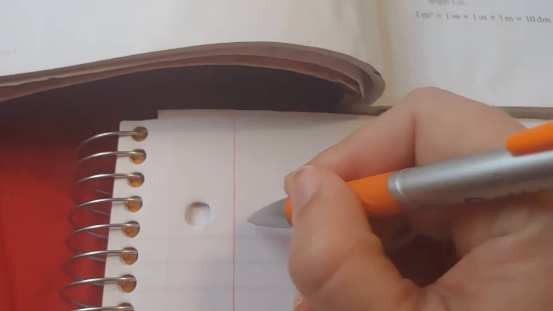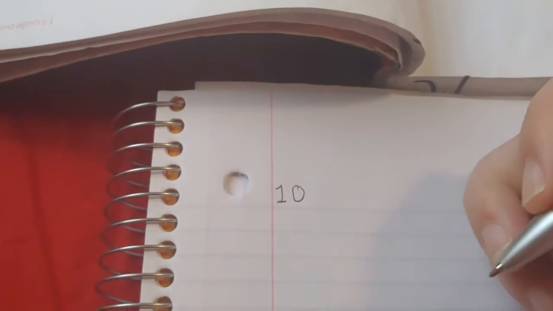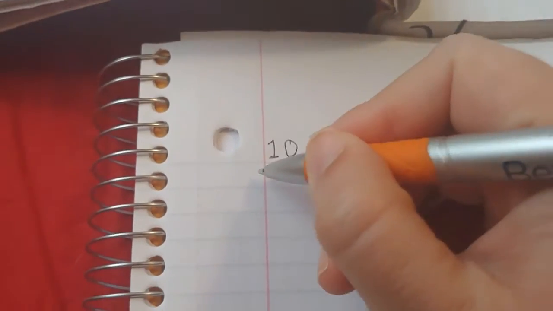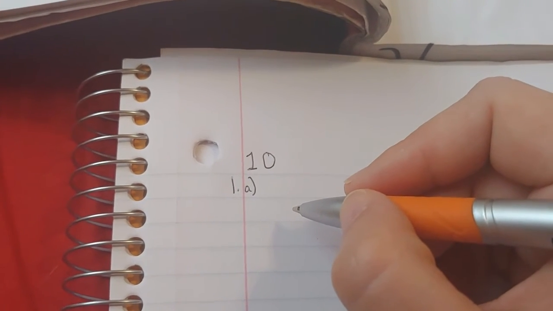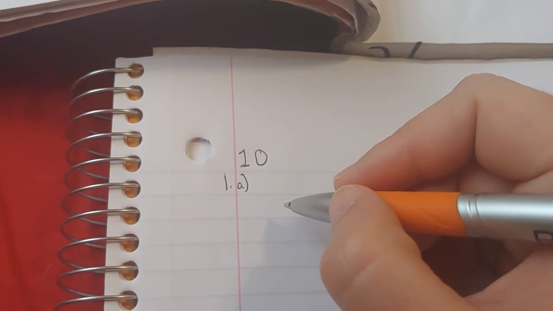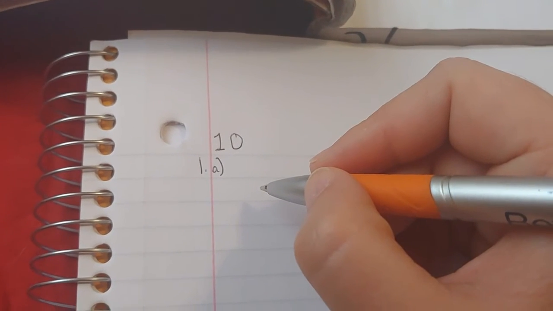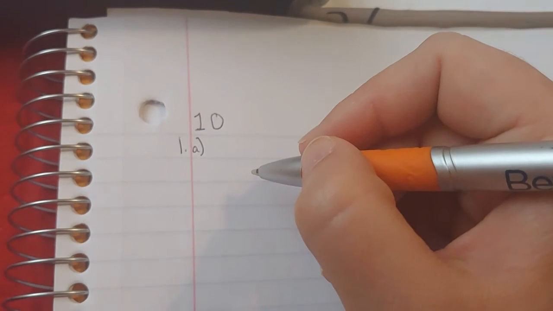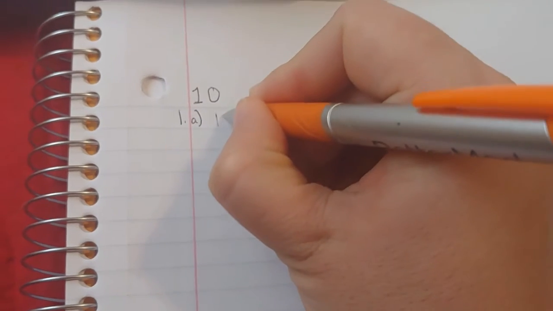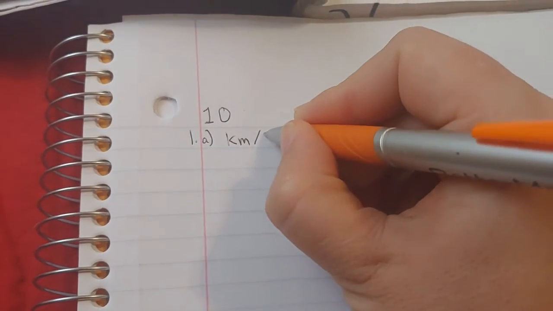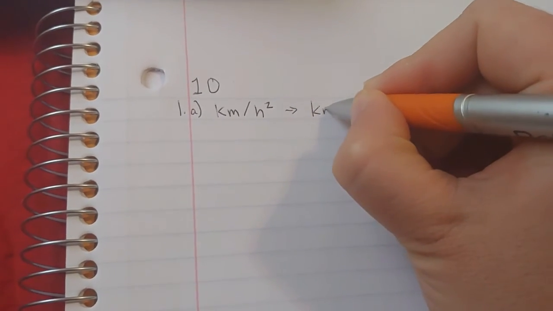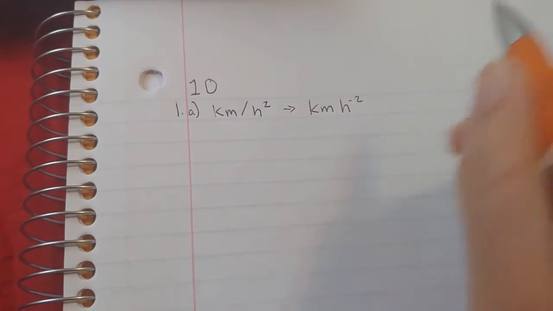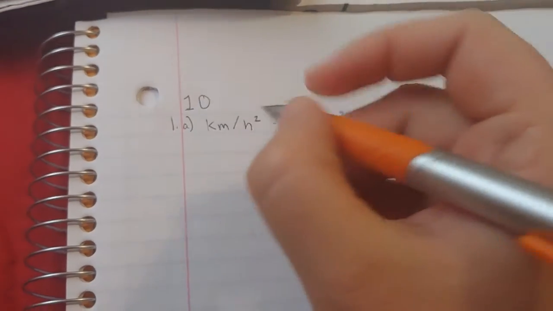All right. So I'm going to start off with 1.0 and look at problem number 1, part A. This says to write down the symbol used for the quantities in bold. I want to write down the symbol used for acceleration of an object that has units measured in kilometers per square hour. But that's not how we write it here. So we're going to write kilometers times hours to the -2. And of course, exponent rules tell us that that's the same thing.